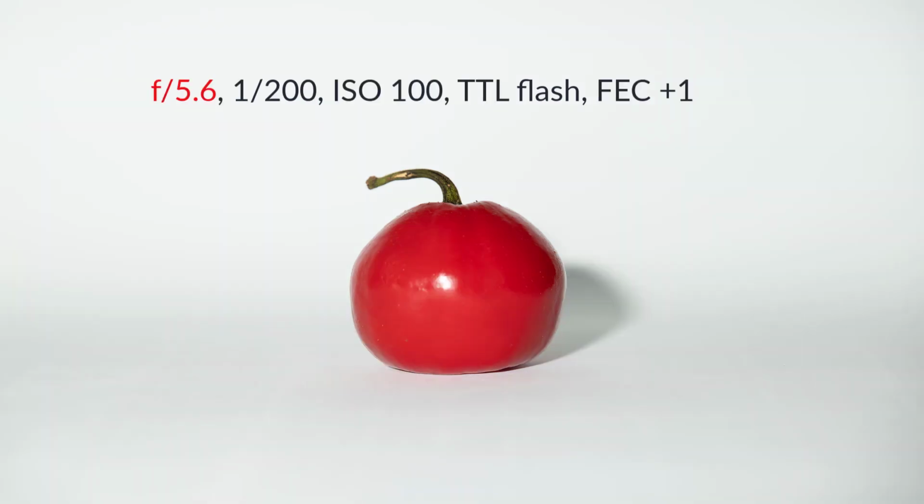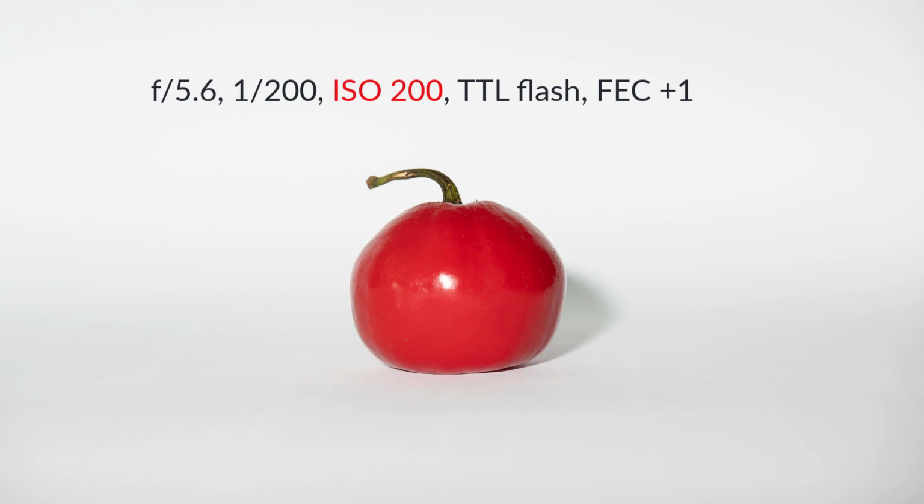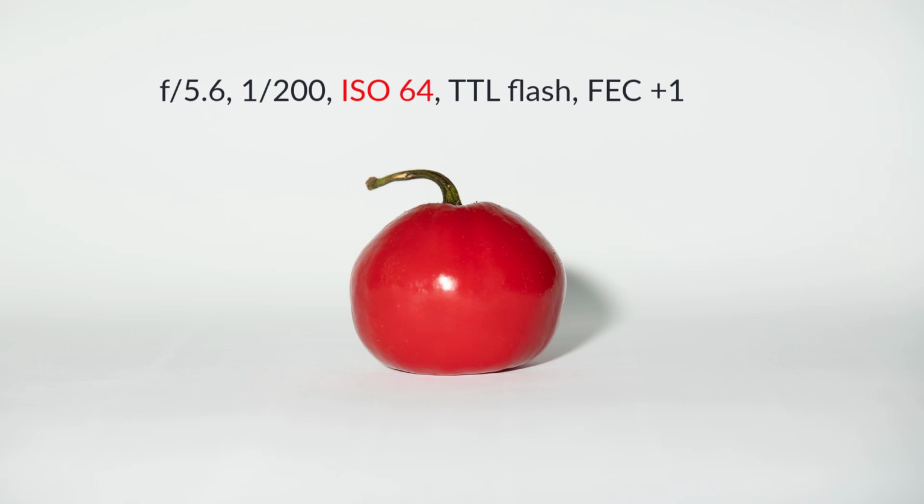TTL, we have a different story. I chose flash exposure compensation at +1, that's looking good. I changed from f5.6 to f4, same exposure. From f4 to f8, basically the same exposure, maybe just the slightest variation. And again, as I vary the ISO from 100 to 200, exposure stays the same. As I go down to ISO 64, the exposure stays the same. So TTL is better for this.